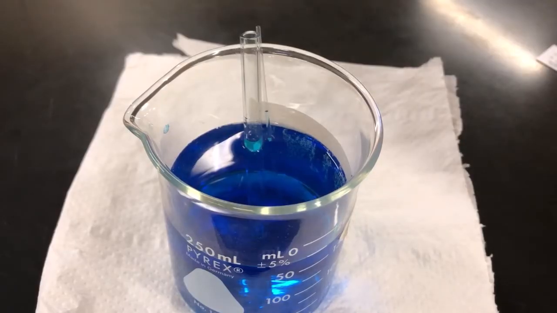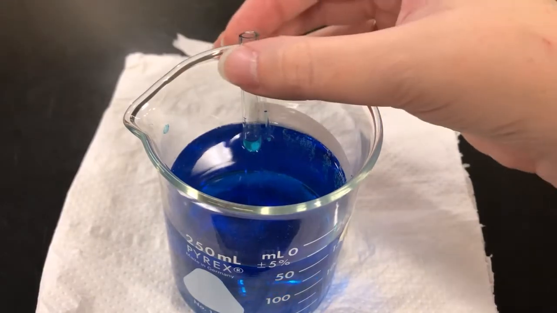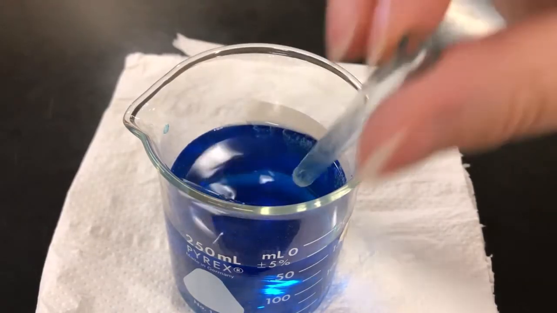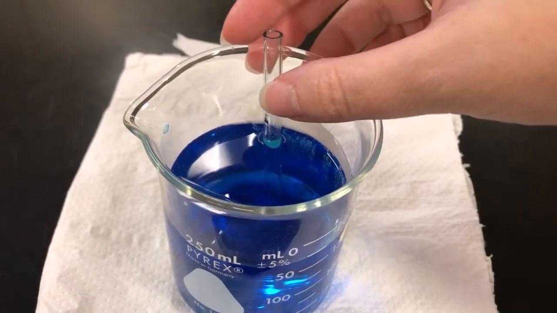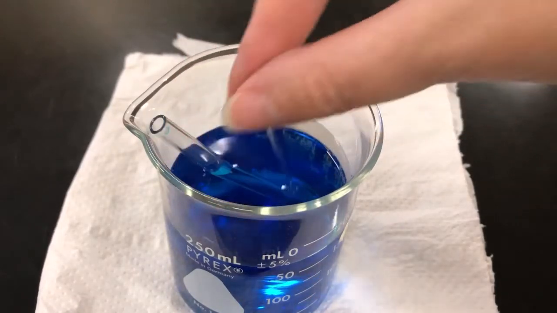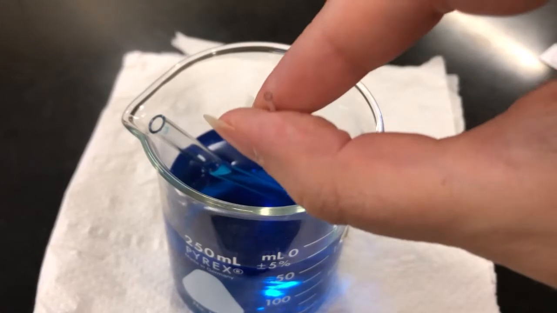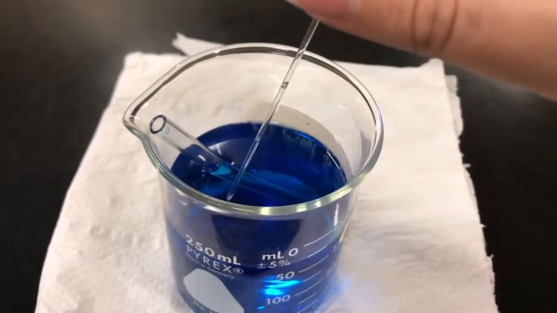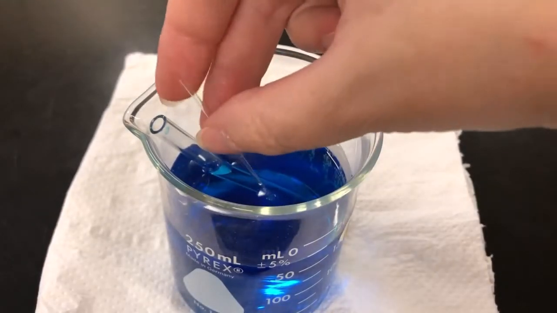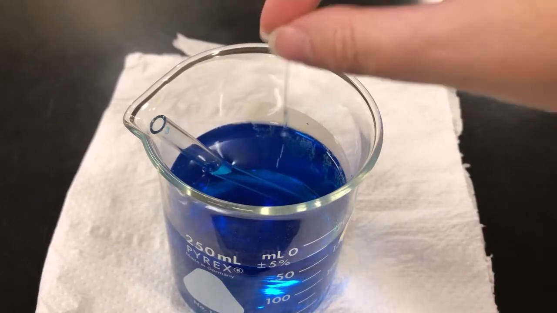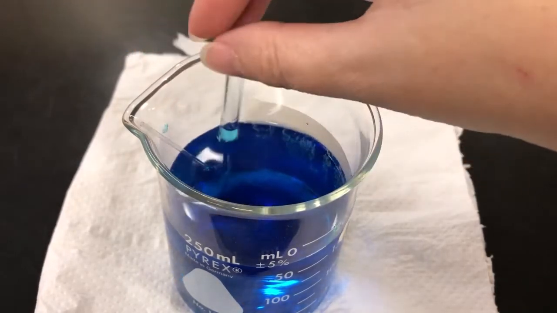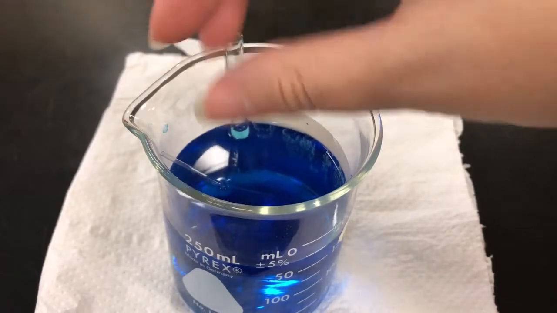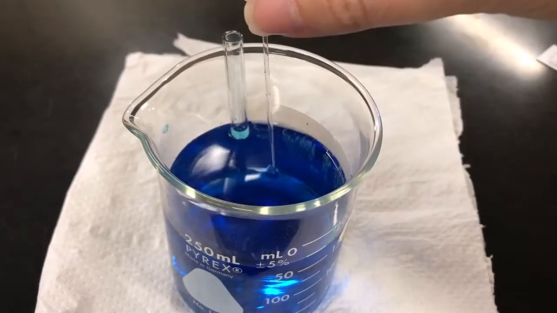In station 1, we have 2 glass tubes. We have one that is larger in diameter, and then there is a second one that is small in diameter. That's a pretty tiny tube there. And what we're doing is we are putting them both into this beaker of colored water.